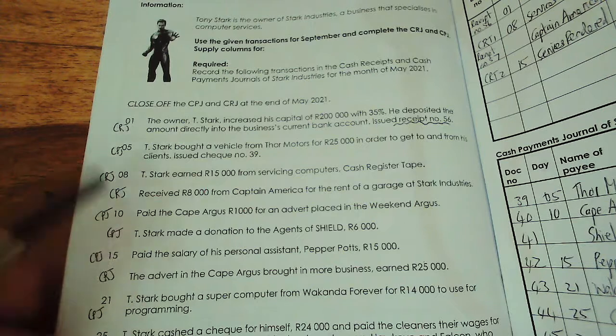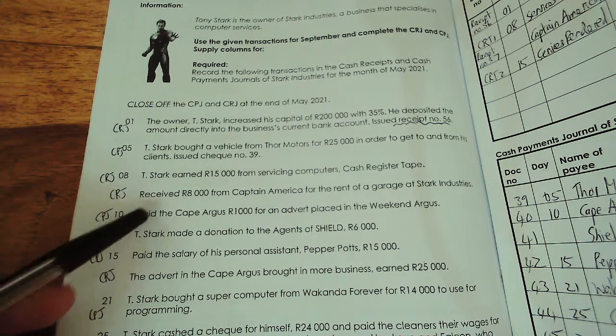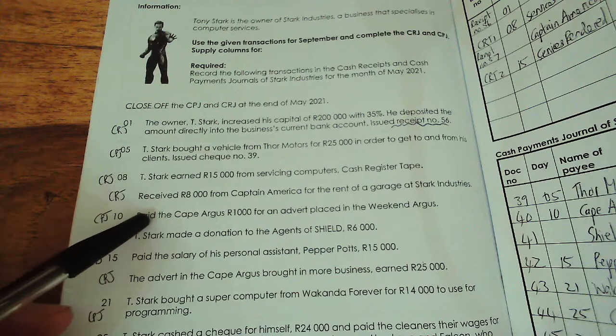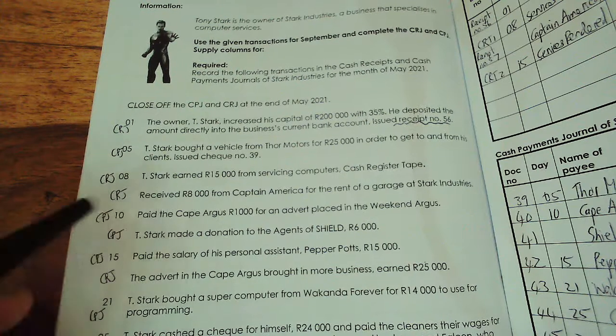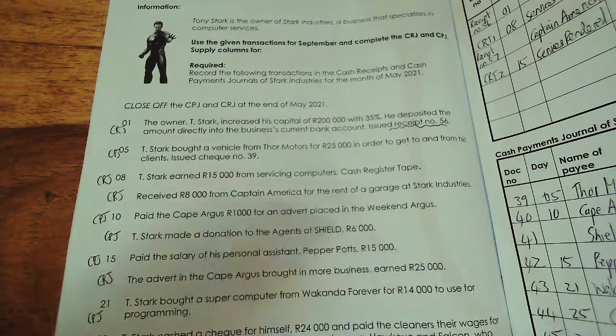Okay. Also on the 10th, but now you must remember, it's different checks. So you're not going to add any amounts together in the bank. Every check will be dealt with separately. So T-Stock made a donation to the Agents of Shield, 6,000 rand.